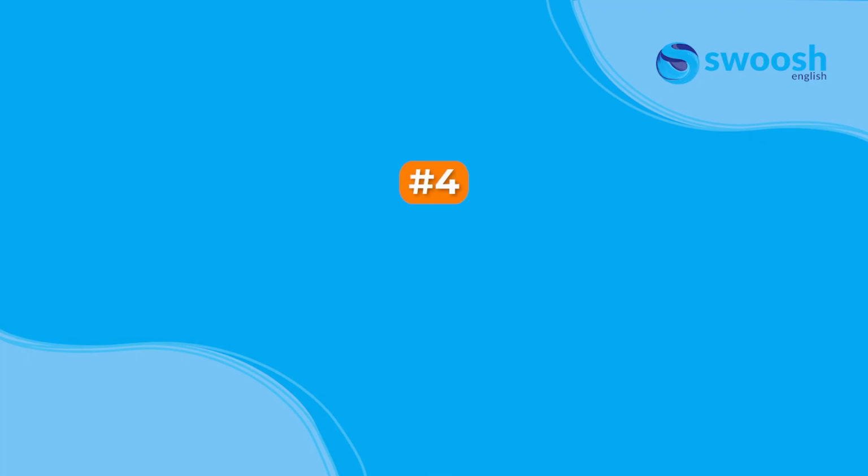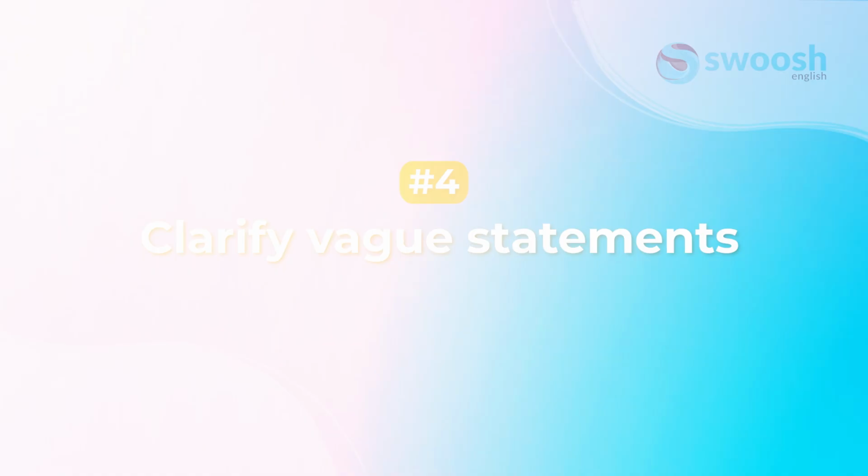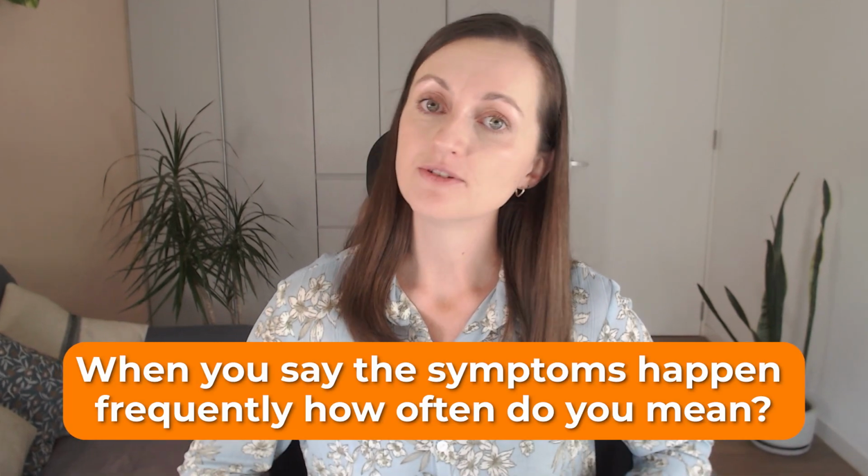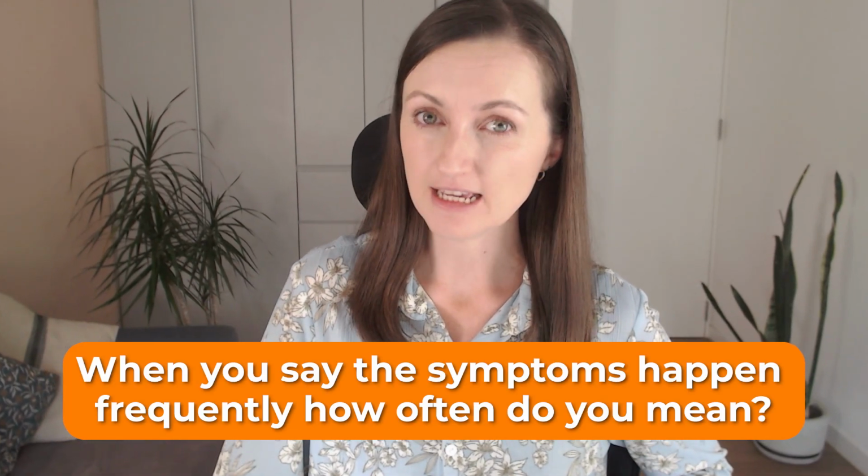The next thing to keep in mind for this assessment criteria is that you clarify vague statements. This means if the patient gives you some information, but it's not detailed enough, you ask an appropriate question to get more information from them. Let's look at some examples of how you can do this. For example, the patient says, the symptoms happen frequently. You as the nurse can follow up with, when you say the symptoms happen frequently, how often do you mean? This will get a more specific answer from the patient.